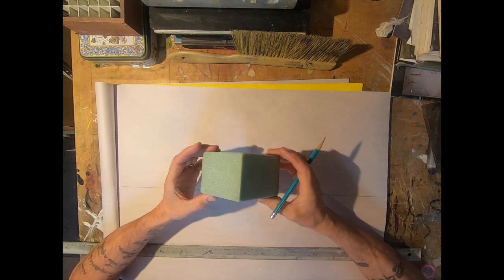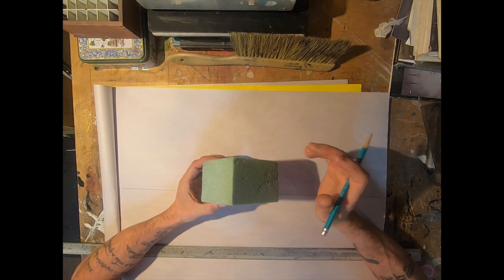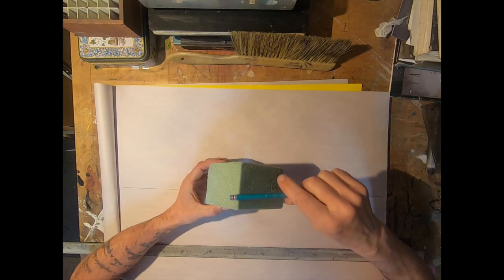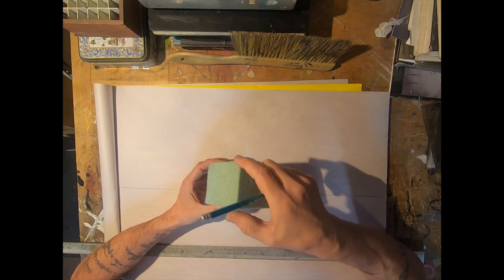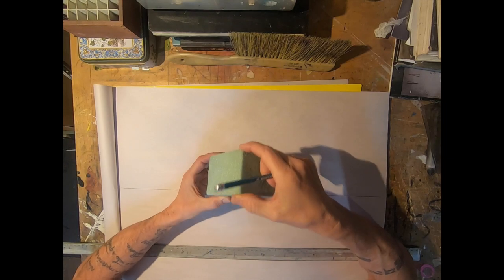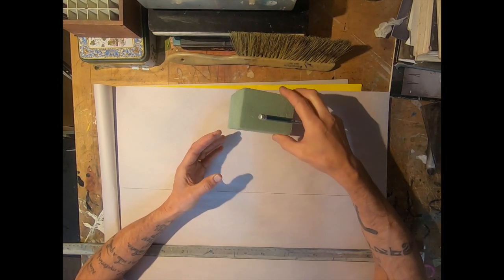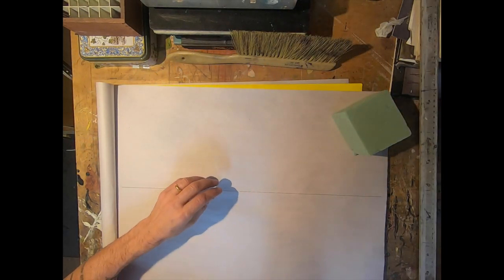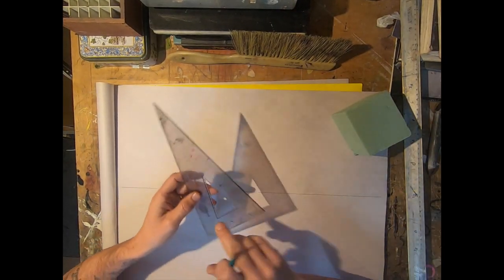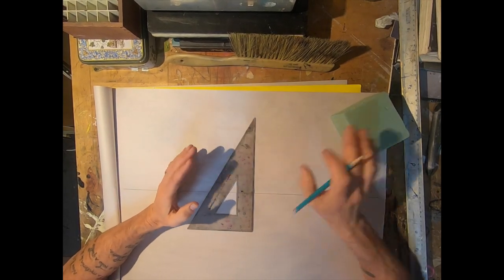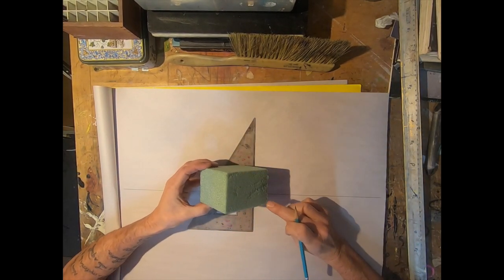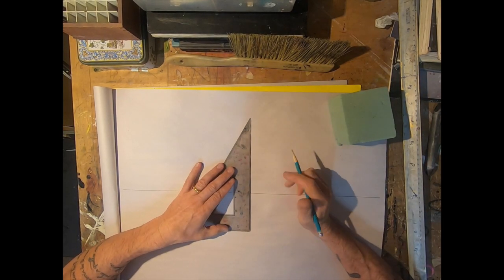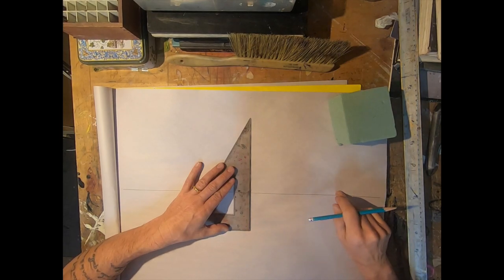When looking at an object like a cube, we're going to look at some of the basic lines that create it. The first line is this vertex, or this vertical edge that sits closest to us in space. And that's the first thing we're going to represent on our page. Now, this rule is very important. It's that any vertical lines that we see on our object all run 90 degrees or perpendicular to our horizon line.